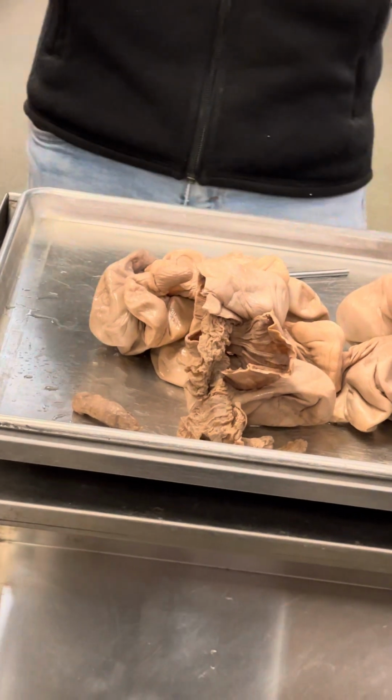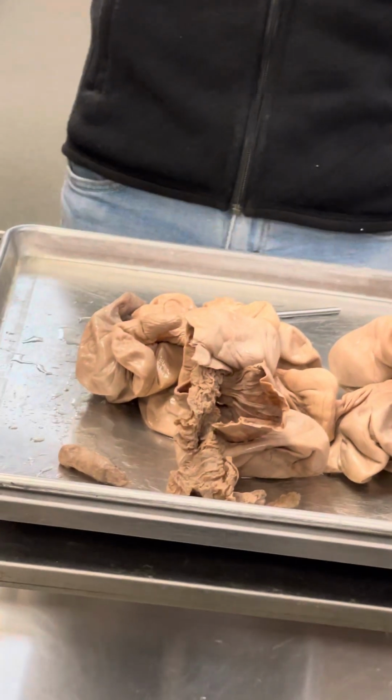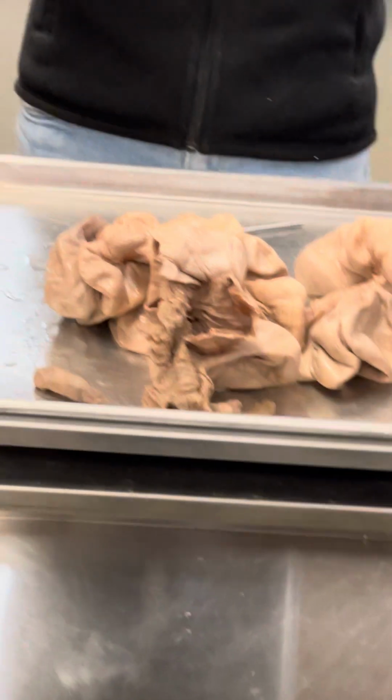In the case of the human, there's not so many options. It's just one uterus, and the embryo comes in and it implants.